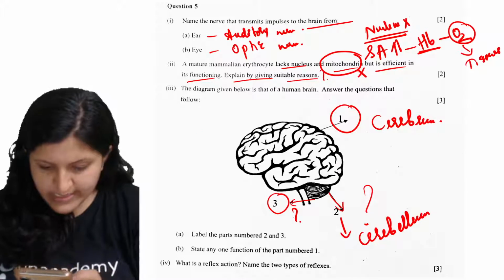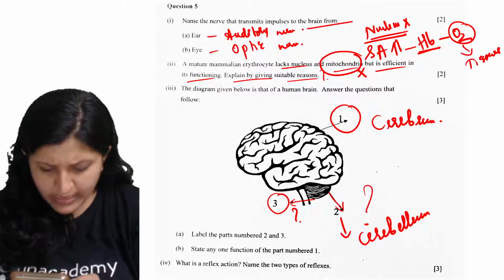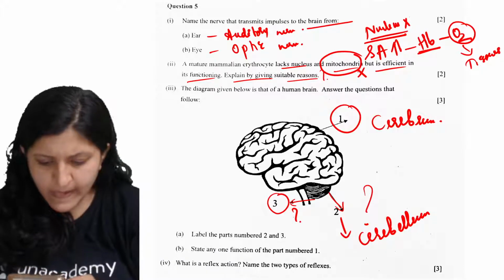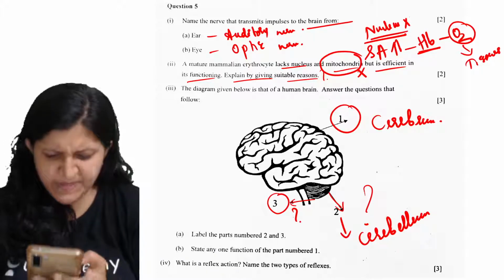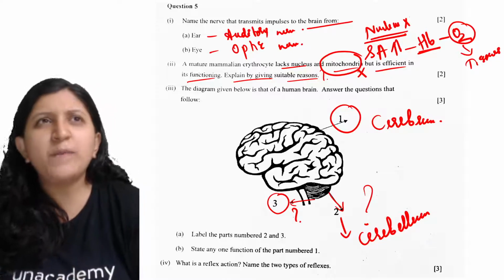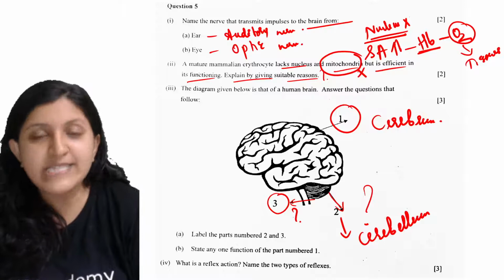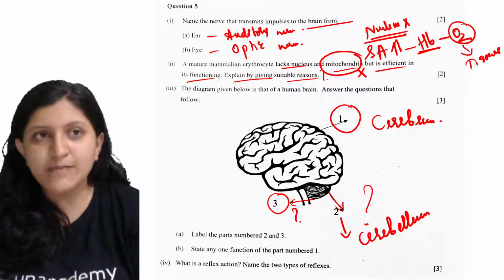Loss of nucleus makes it biconcave, increases surface area. So more number of RBC can accommodate in the same space. Okay. So it's not that more number of RBC can accommodate in the same space. Basically, surface area is increasing as the nucleus is absent. So more hemoglobin can be accommodated.